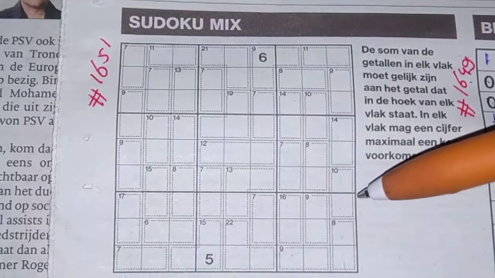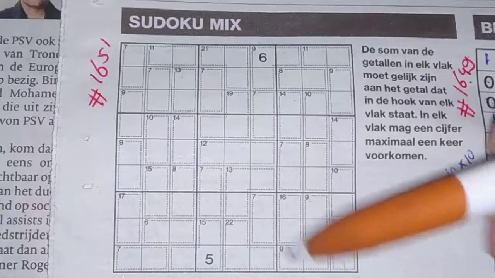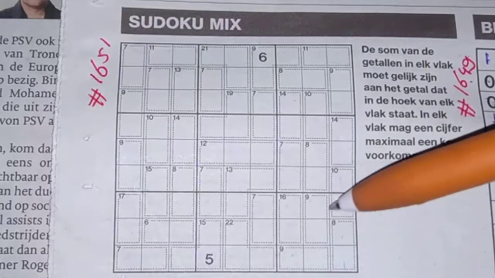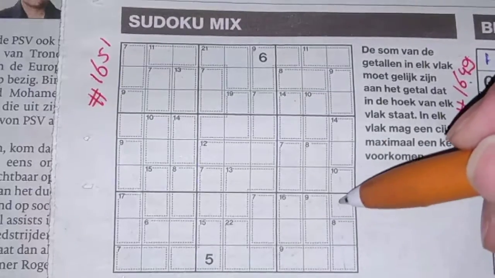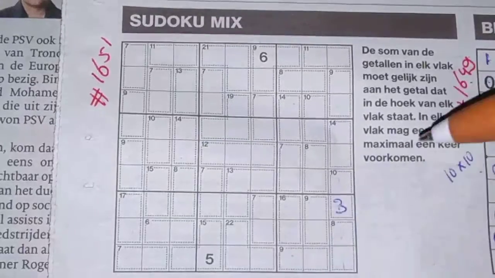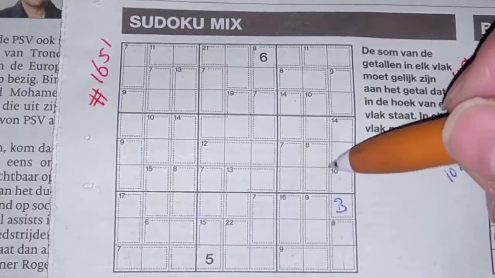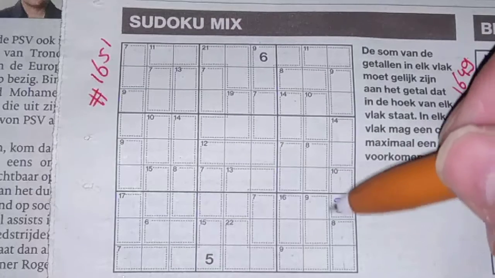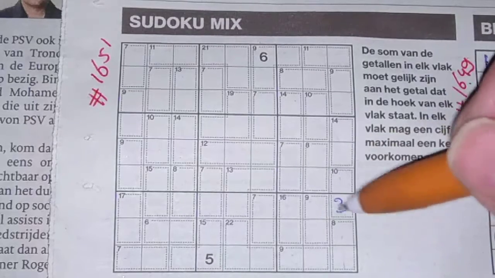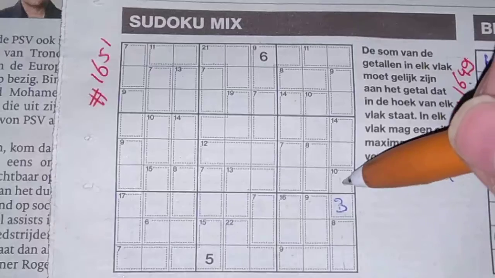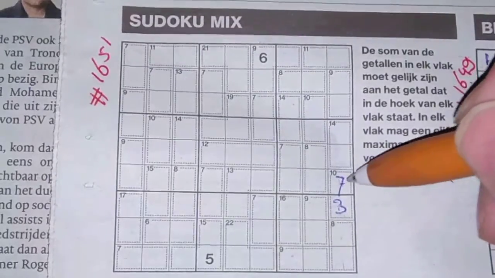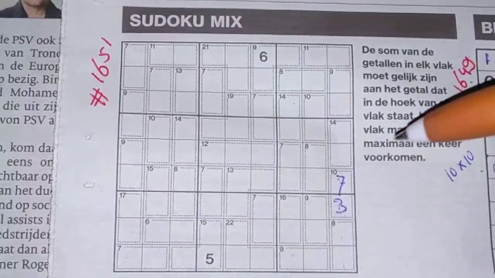That means 45, the total sum of a big square, minus 42 is a 3. 45 minus 42 is a 3. The box of 10, we have a 3 here, so this should be a 7. 7 plus 3 is equal to 10.